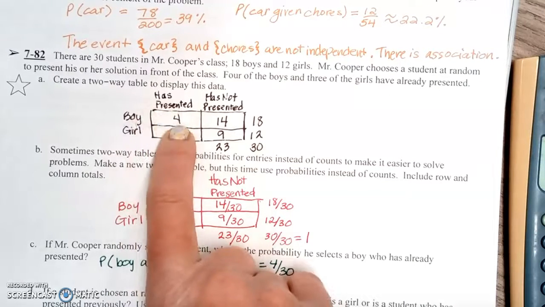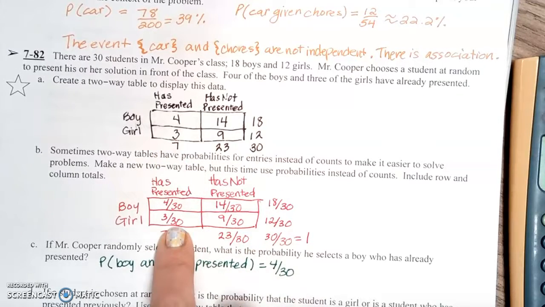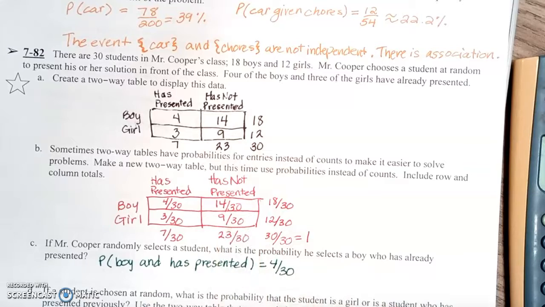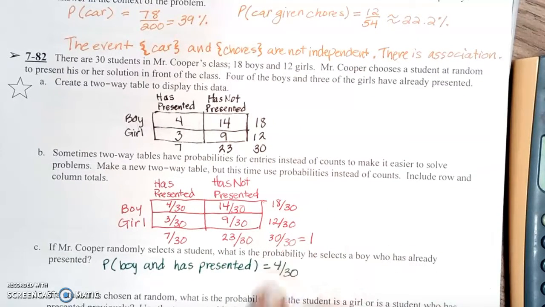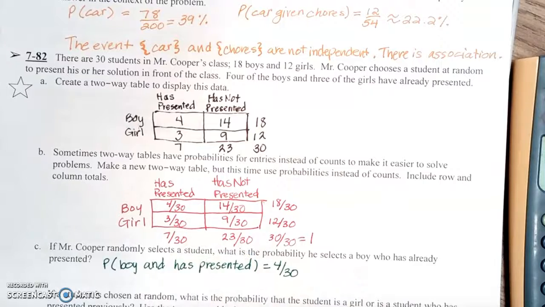So if you have 4 boys that have presented, that's going to be 4 out of 30. This one's going to be 3 out of 30. This one's 14 out of 30, 9 out of 30. And the same down here, 18 out of 30, 12 out of 30, 30 out of 30 should get you 1 whole, 7 out of 30, and 23 out of 30. So that's just rewriting it with probabilities instead of writing it with counts, okay?